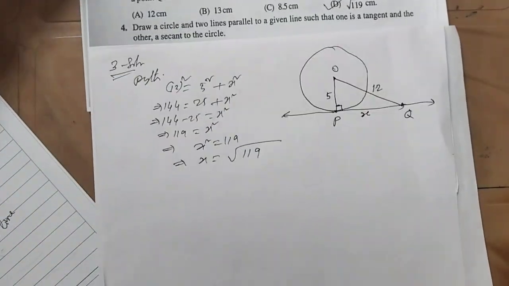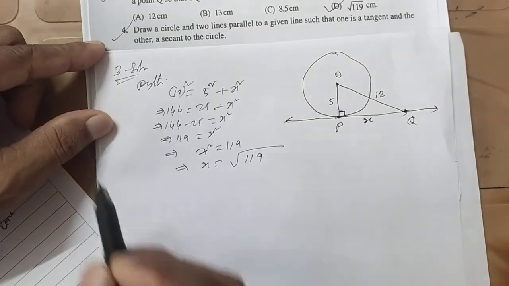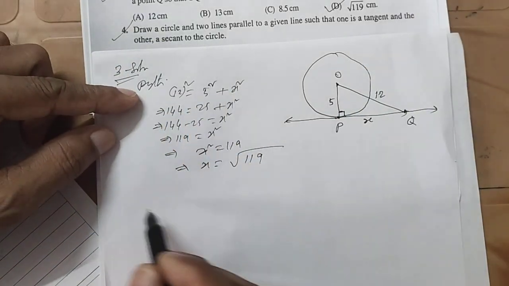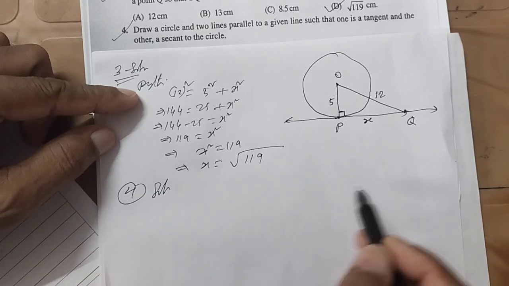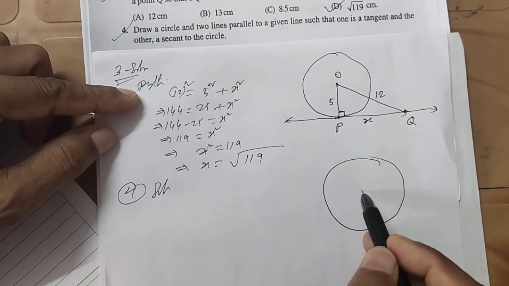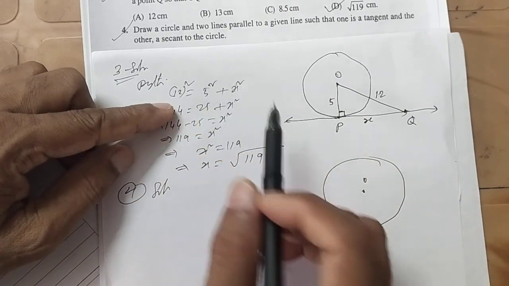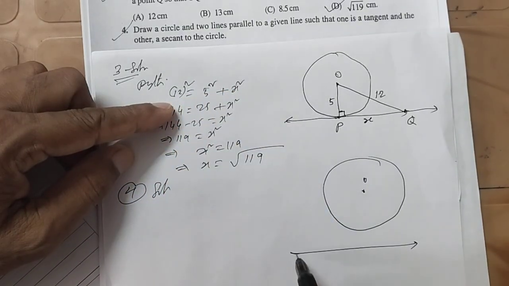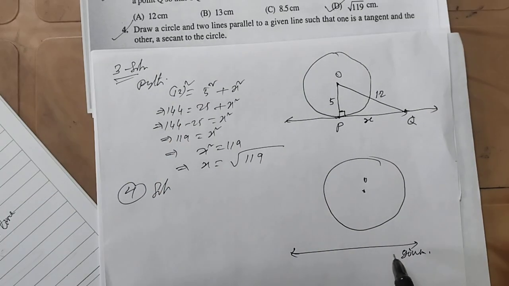Question number 4. Draw a circle and two lines. Question number 4, solution. You are asked to draw a circle, center at O, and draw two lines parallel to a given line. So I can take a line, this is the given line, and parallel to this line you have to draw two lines.